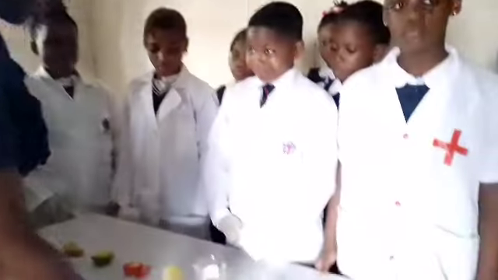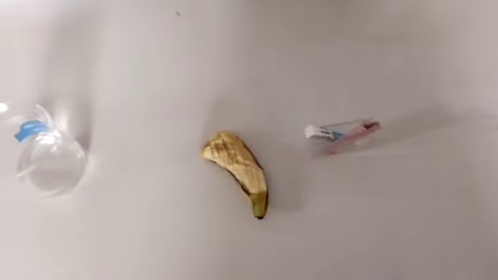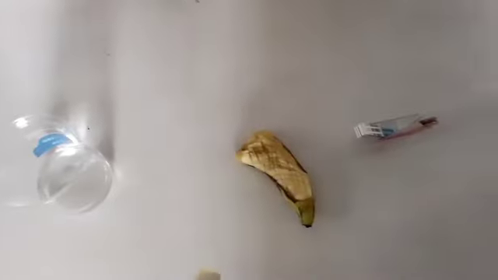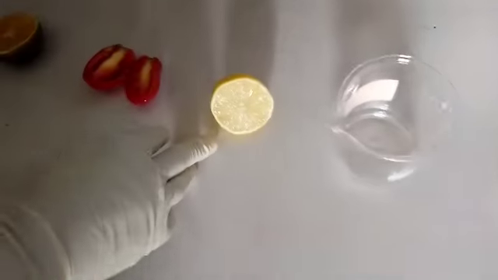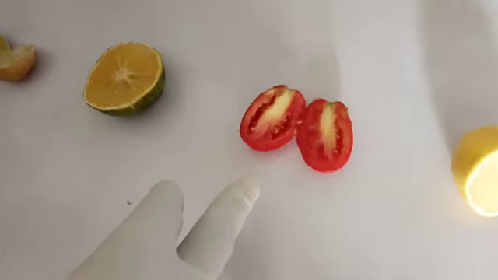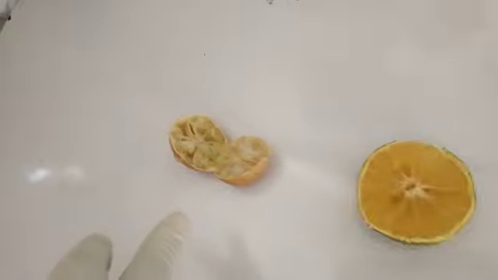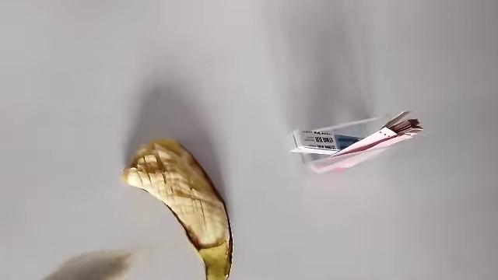Okay, so let's get down to the business of the day. What we have here are fruits. So we're going to be testing with fruits. We have banana, lemon, tomato, orange, and lime. We also have our litmus paper that we're going to use, our red and blue litmus paper, to do the test.